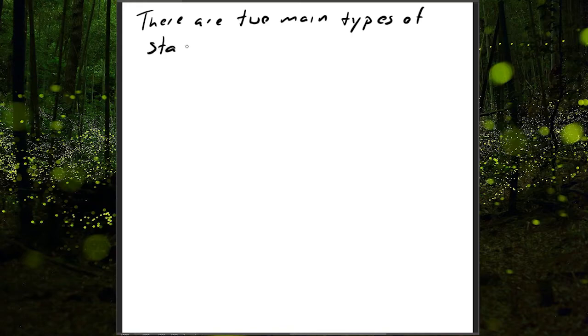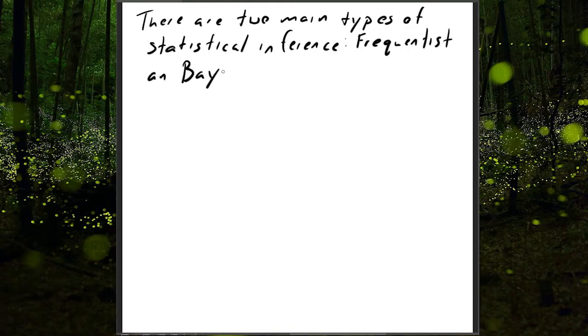So there are 2 main types of statistical inference. And those 2 types are frequentist inference and Bayesian inference. Frequentist inference and Bayesian inference have been around for, well, pretty much as long as statistics.